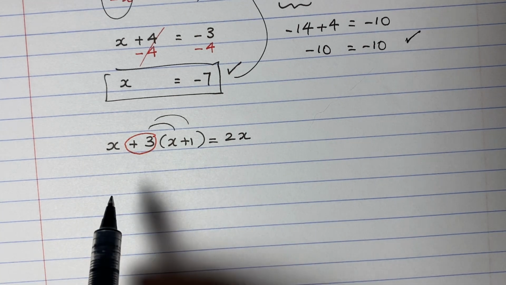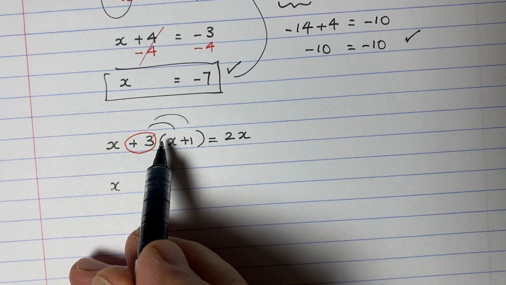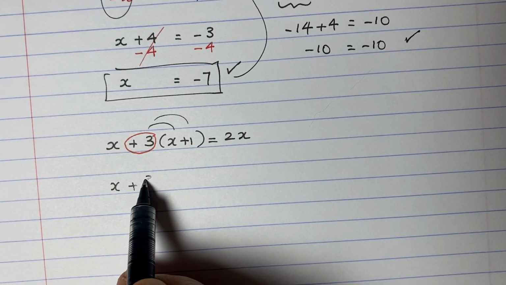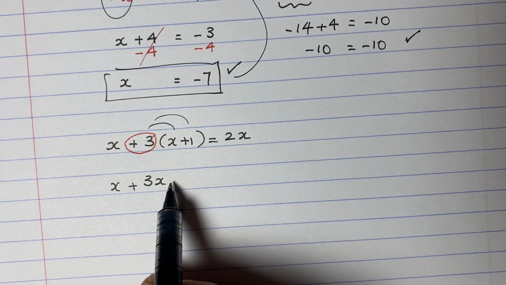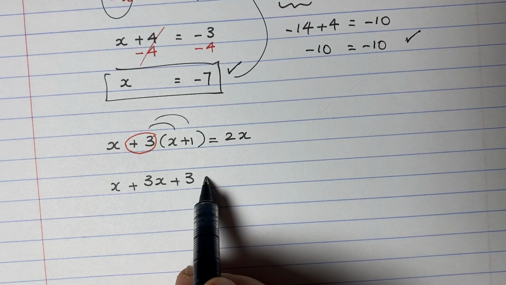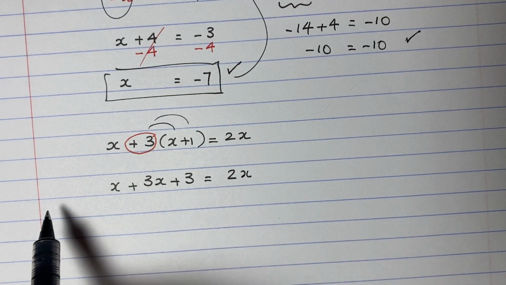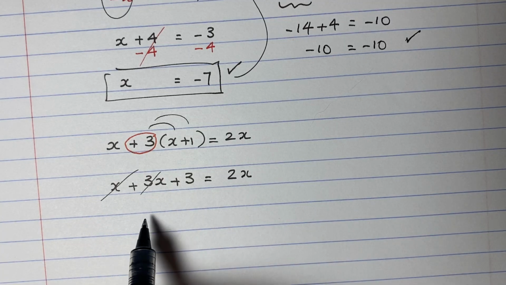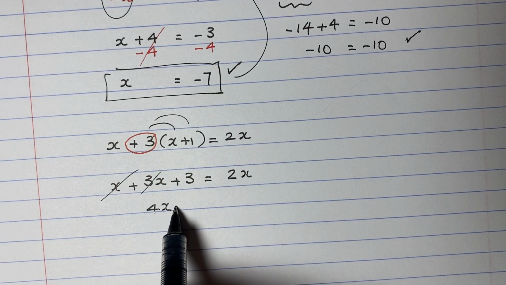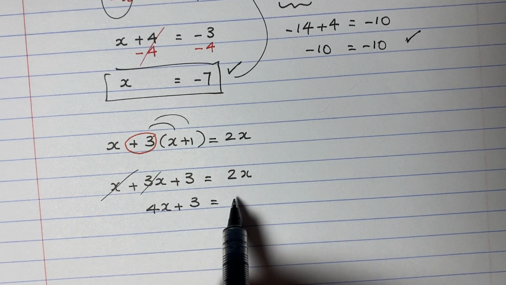So x plus 3 times x is 3x, plus 3 times 1 is plus 3, equals 2x. Let's simplify. 1x and 3x, we have 4x plus 3 equals 2x.